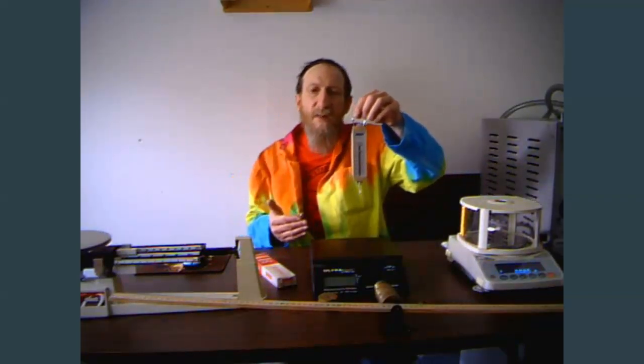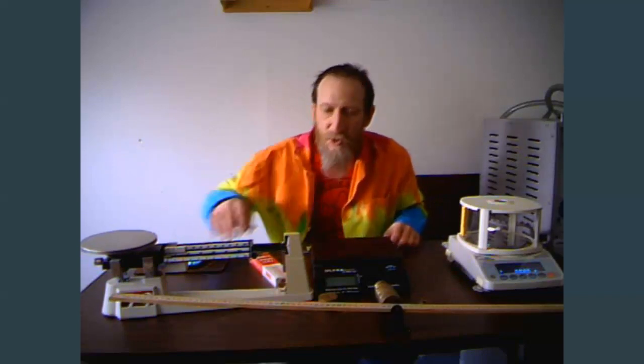The weight is the amount of gravity pulling down on the mass of an object, as opposed to a balance, for instance this triple beam balance here, which is actually going to balance two things out, where you have a mass on each side and it's finding the total mass.